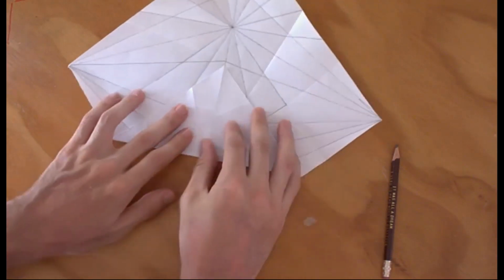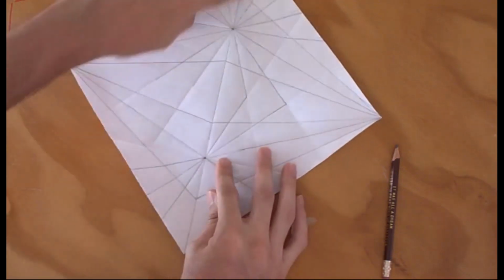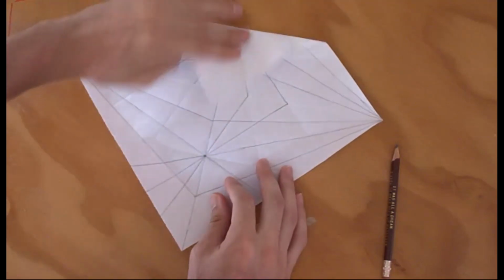Is this a new fold? I'm pretty much just doing the same thing, but on this side now. So this is this one, right?